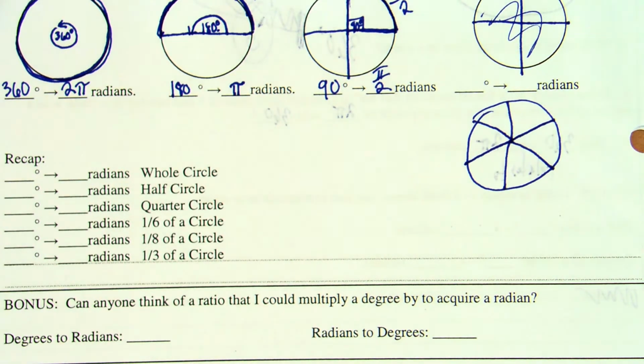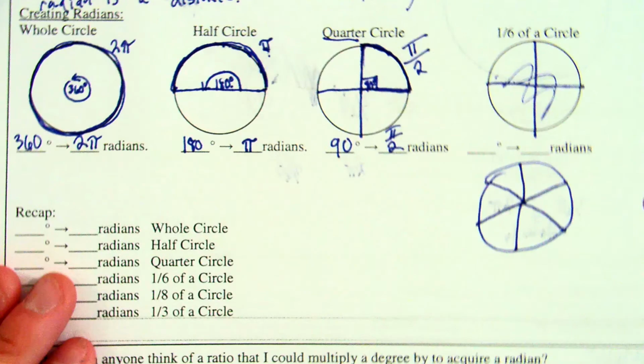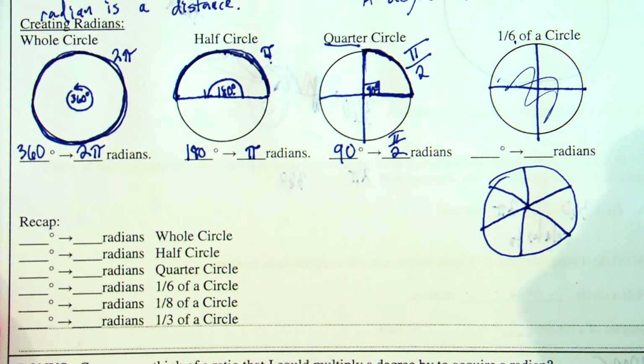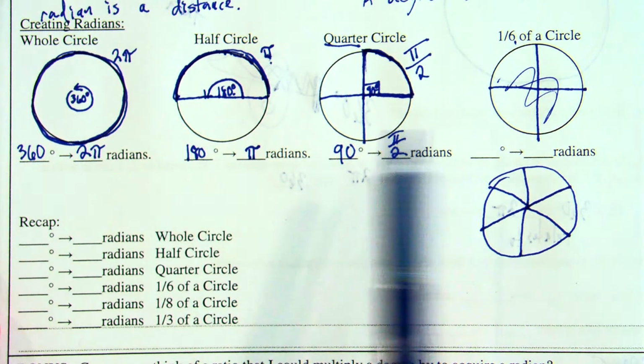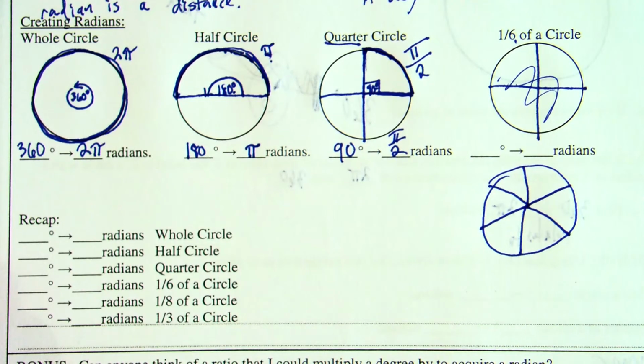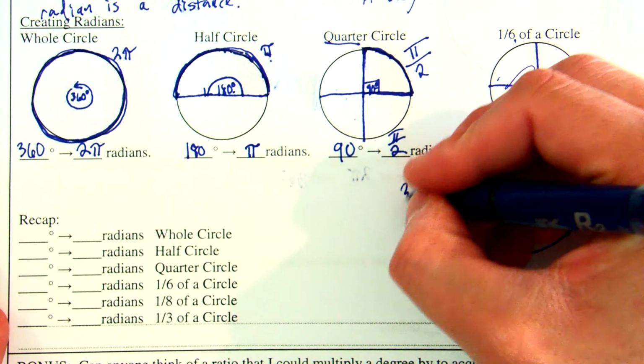Now, if this bothers you, you don't really need this. The point is this, look. I have 1/6 of a circle, right? How many degrees did a whole circle have? So if I divide that by 6, what does that give me? 60. What's 360 divided by 6?